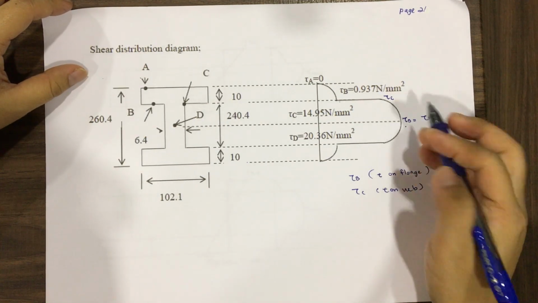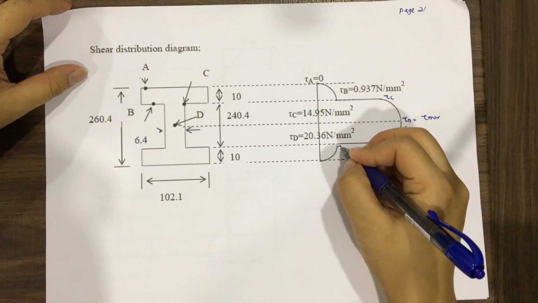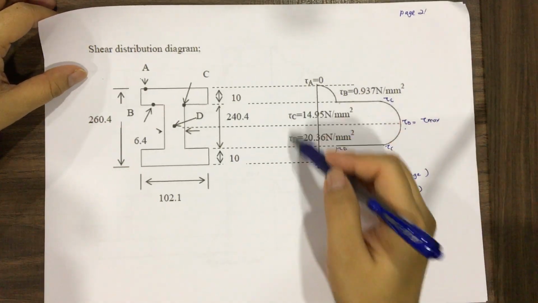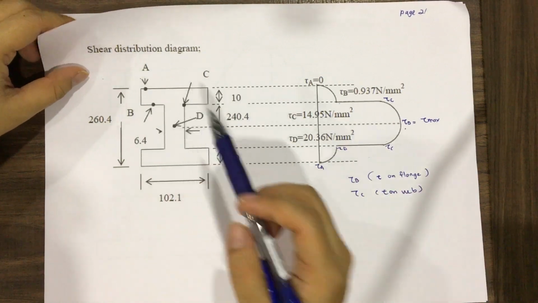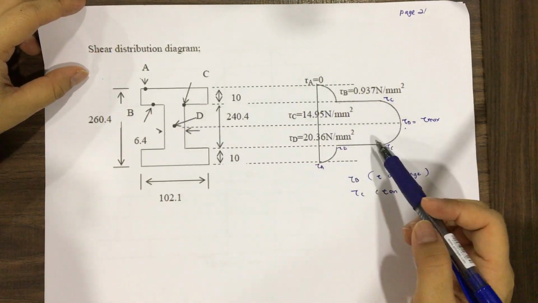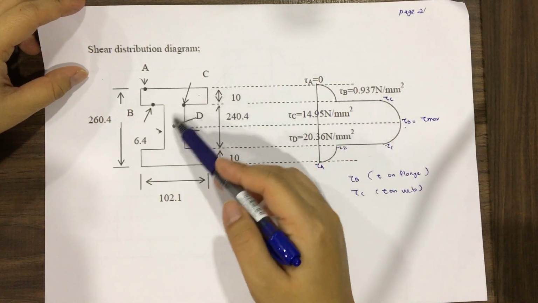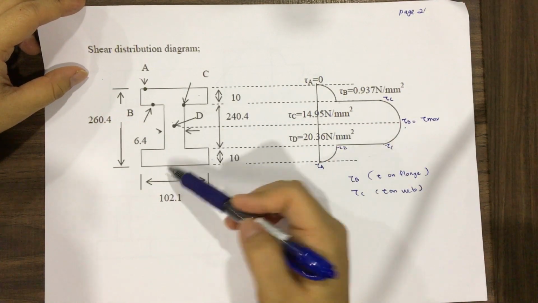Then here you mirror the value: tau C, tau B and tau A. So this is the diagram for the I-beam. This is symmetric, so you will get the same. If your I-beam is not symmetric, then you need to calculate every single point down to the bottom part, then you can plot it.